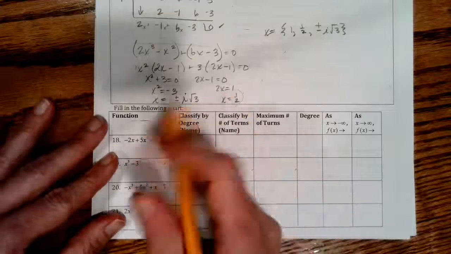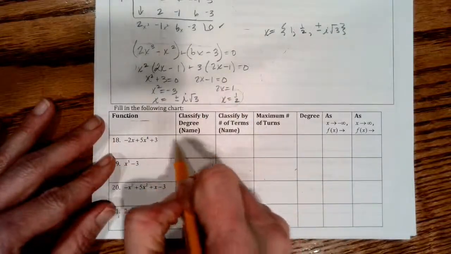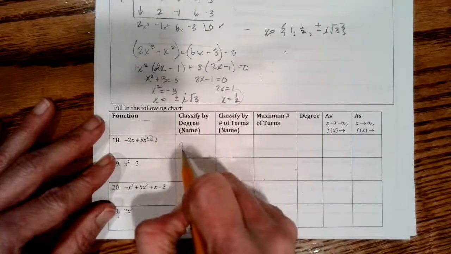All right, let's take a look at this chart. When I talk about this by name, by degree, I'm looking at a quartic.